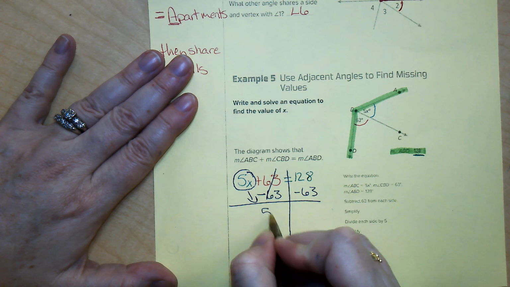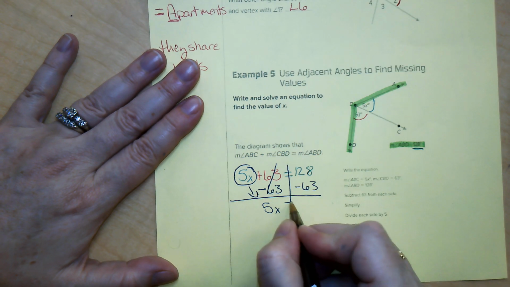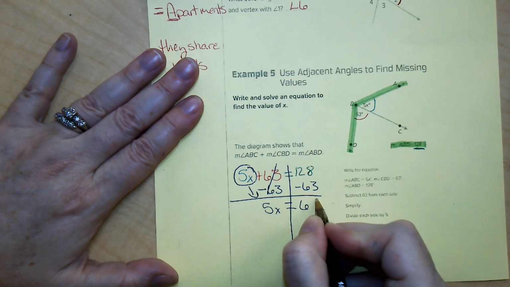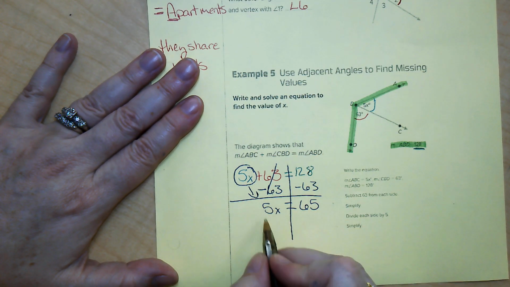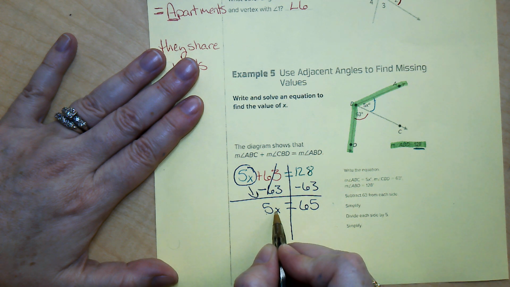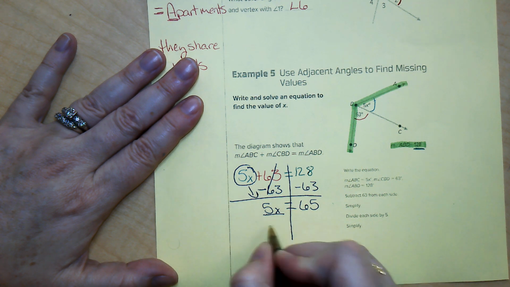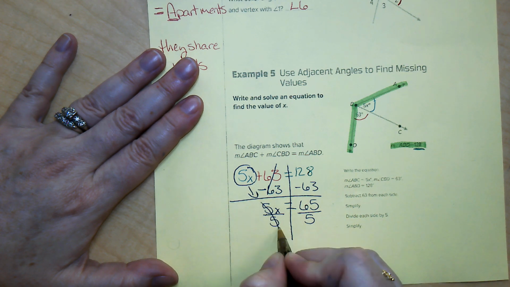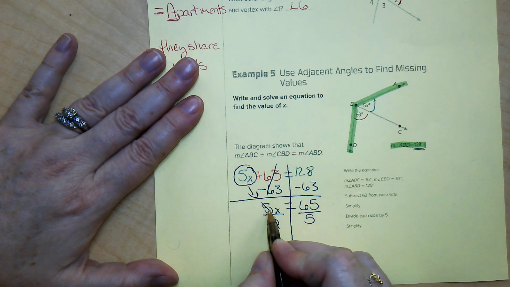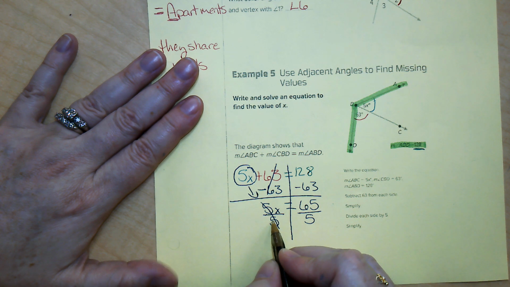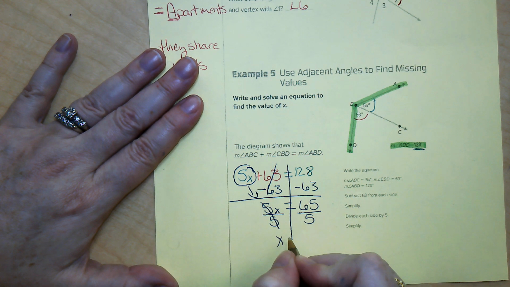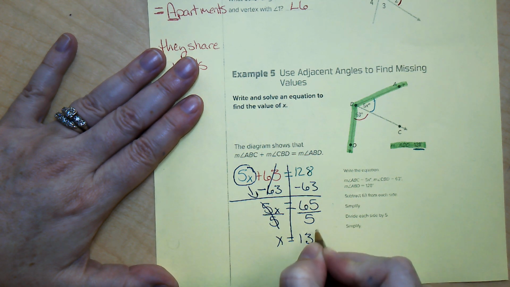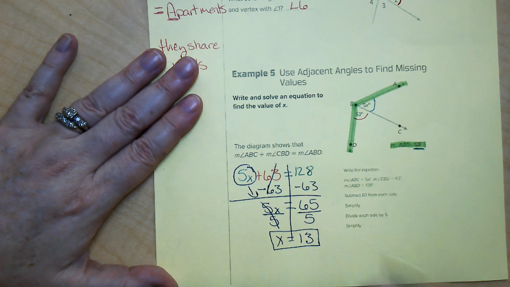We bring down 5x, and that equals 65. 5x indicates multiplication. To undo that, we divide both sides by 5, because what you do to one side, you have to do to the other. They cancel each other out, and you're left with x equals 13.